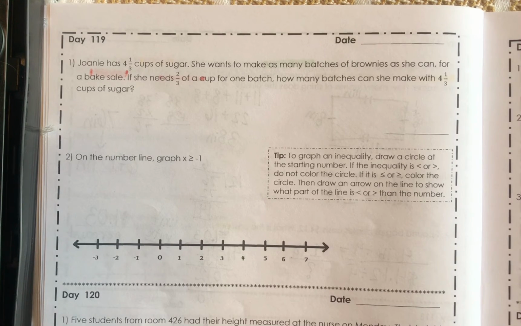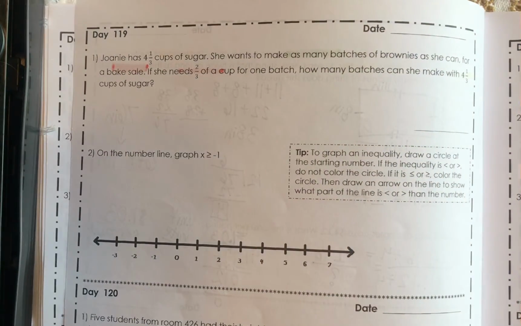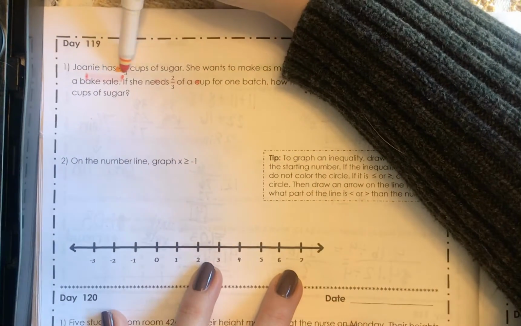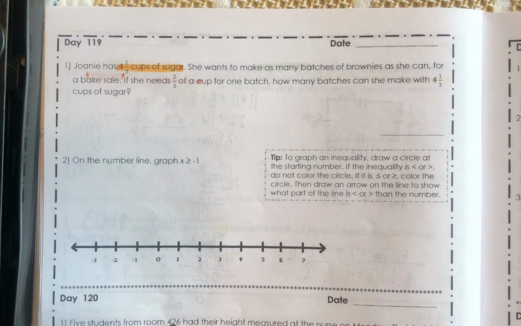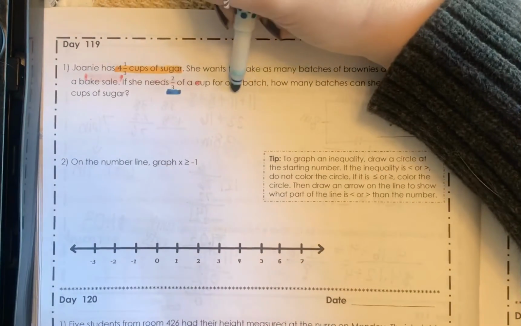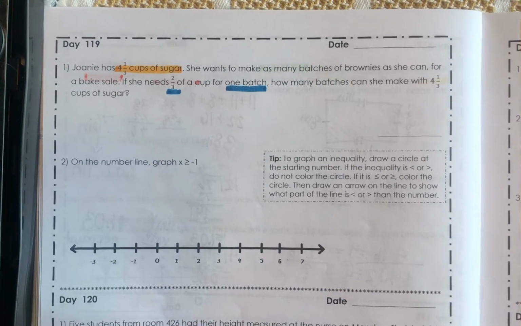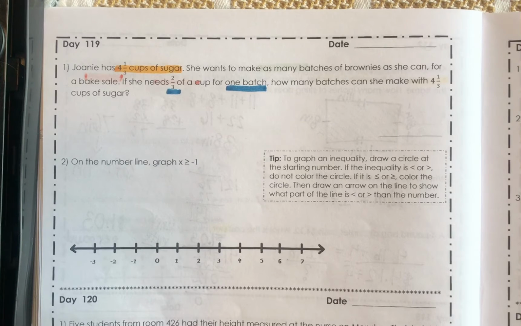Number 1 says Joni has 4 1/3 cups of sugar. Well, that's probably important, so let's go ahead and underline or circle that. So I'm going to say 4 1/3 cups of sugar. That's how much she has, Joni. She wants to make as many batches of brownies as she can for a bake sale. It continues on to say if she needs 2/3 of a cup for one batch, so 2/3 is going to be for one batch, how many batches can she make with her 4 1/3 cups of sugar?